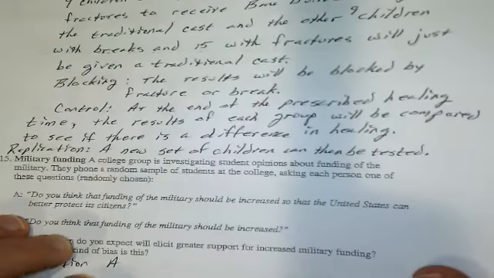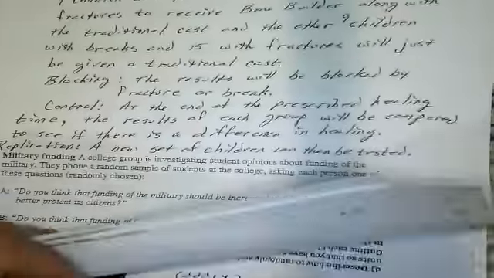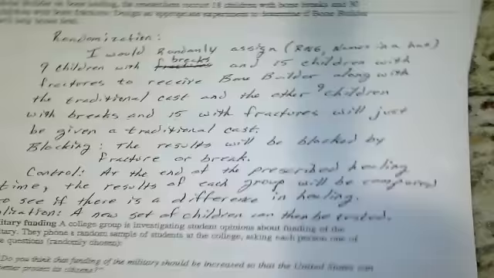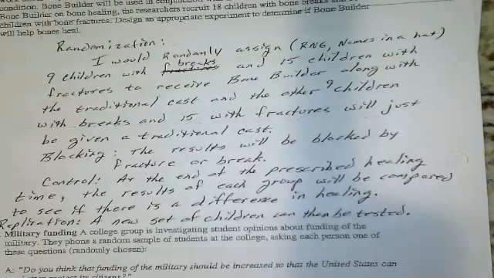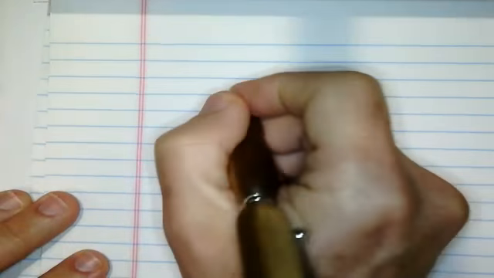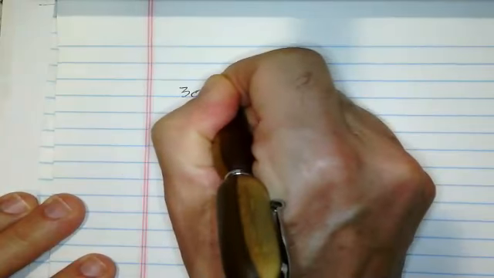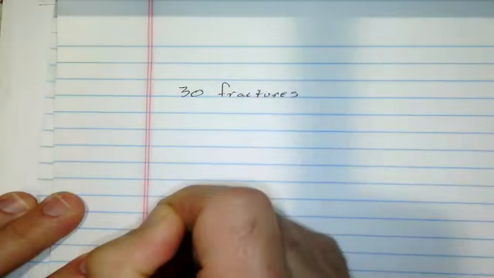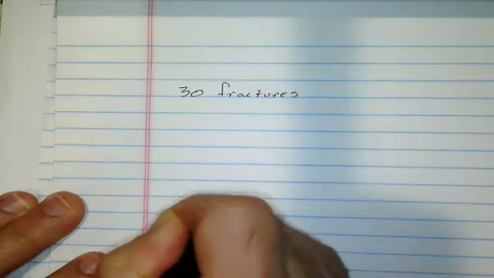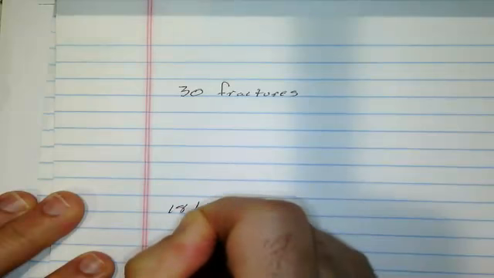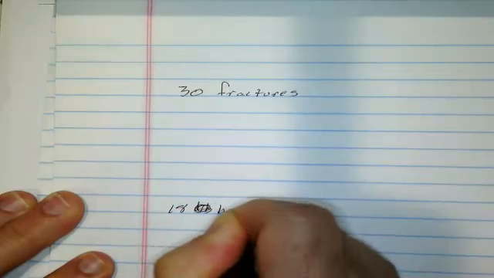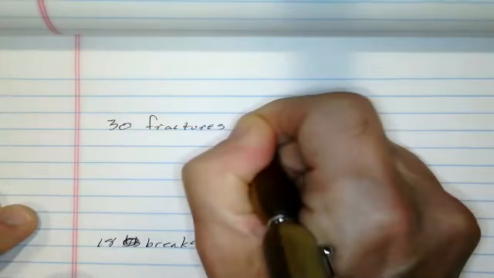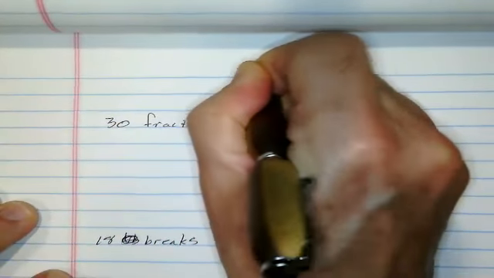So if we wanted to do that a different way, let me draw that up and show you what that would look like. Okay, so we would do this. I'd have 30 fractures and 18 breaks. Then random assignment.